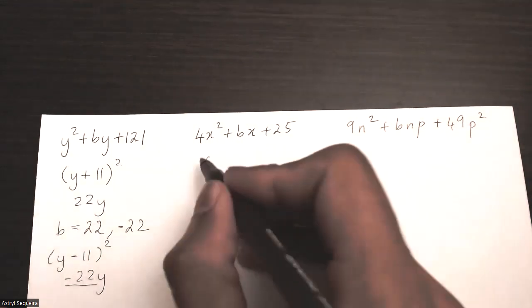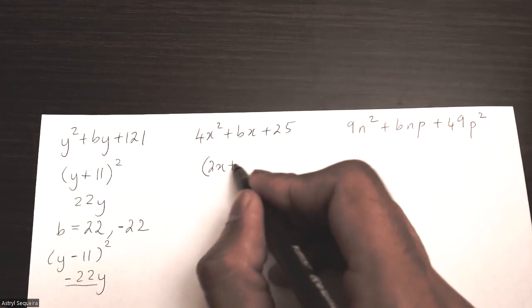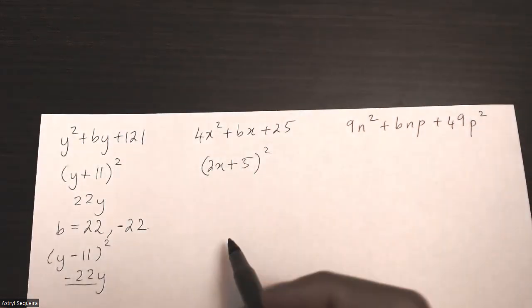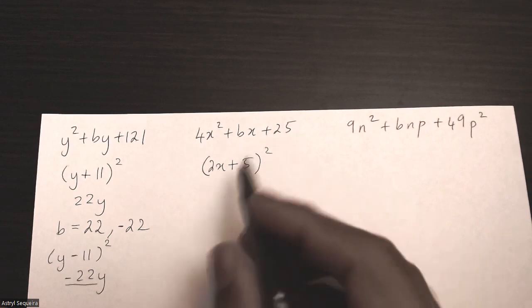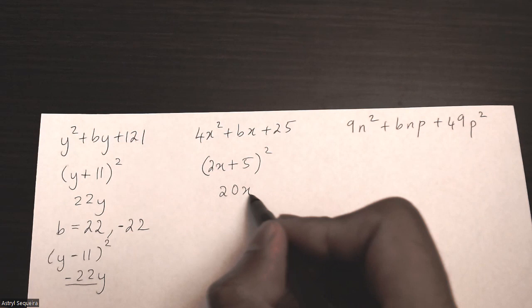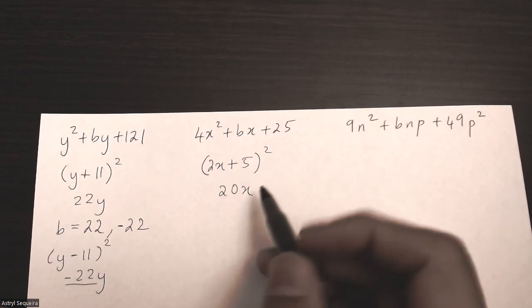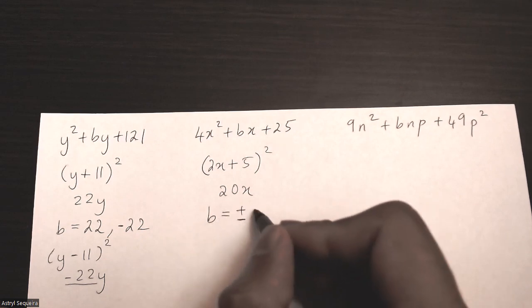So the perfect square, if I square root that, it's 2x. And if I square root this, it's 5. I don't worry about the sign in the middle. So I have 2x plus 5 squared. 2x times 5 is 10x. 10x times 2 is 20x. So the middle term should either be positive 20x or negative 20x, which means that b is either positive or negative 20.